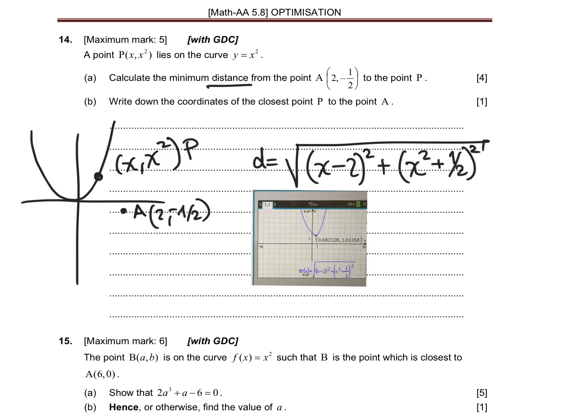Okay, so here is the graph of the distance. There's the minimum. So the minimum distance is actually the y value. So the answer to A is 1.63. And for B, write down the coordinates of the closest point P to A.